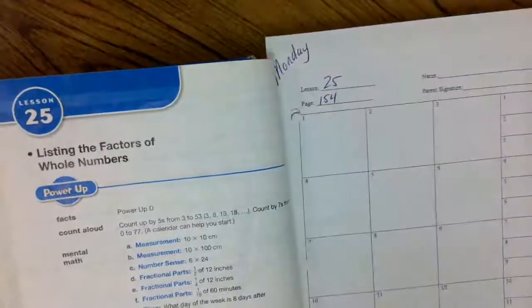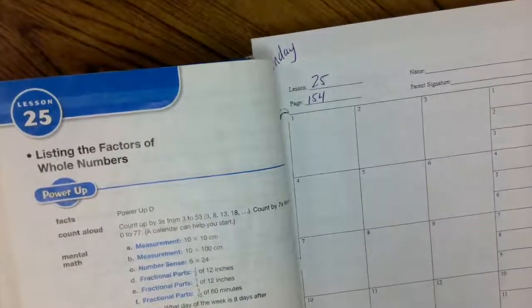Lesson 25. We're listing the factors of whole numbers. Remember, that's all the numbers that are multiplied together to equal that number without a remainder. We'd like to take a few problems to help you today.